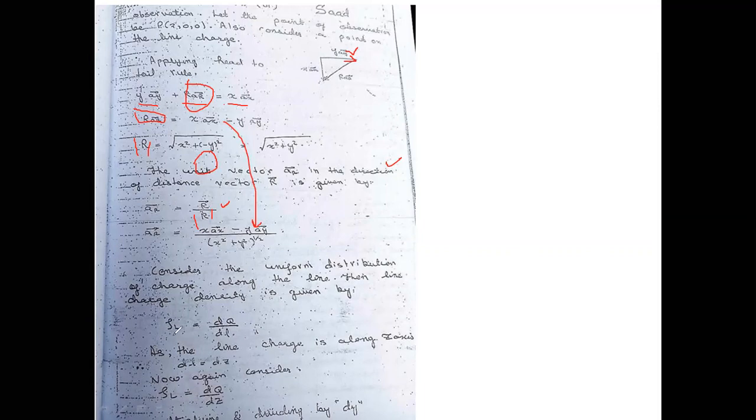Okay, so now again moving to the previous section, that is rho L is equal to dq over dl, and dl is equal to dz.